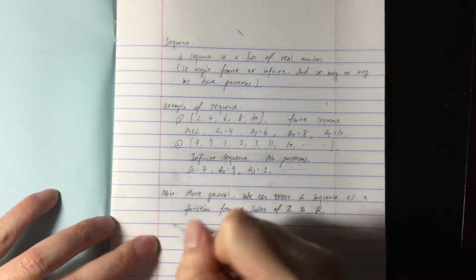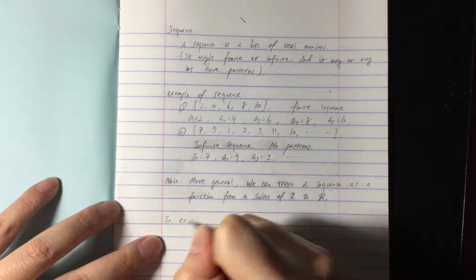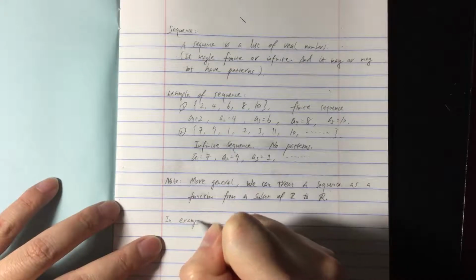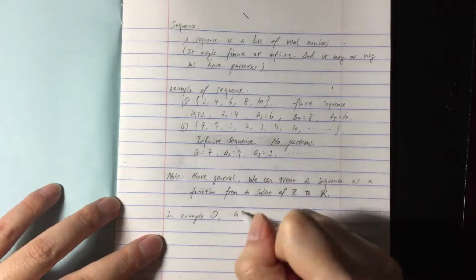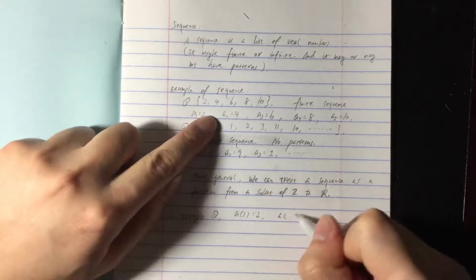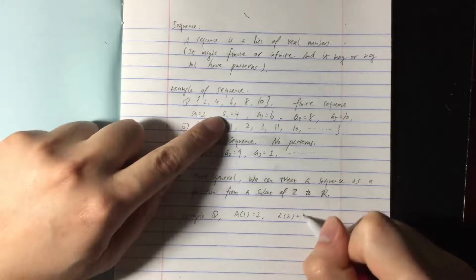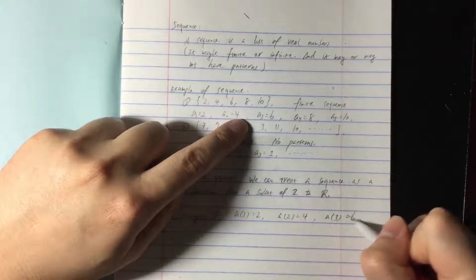For example, in example 1, we can write A1 equal to 2, A of 2 equal to 4, A of 3 equal to 6, and so on.